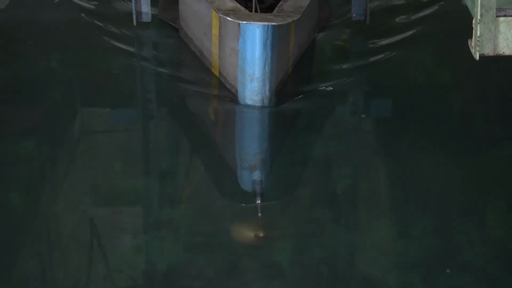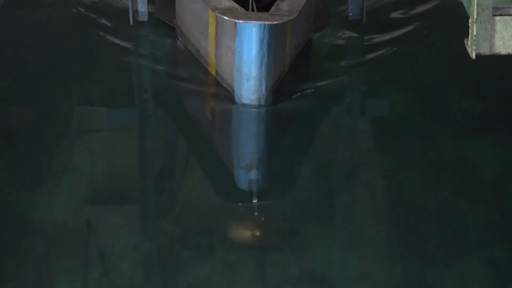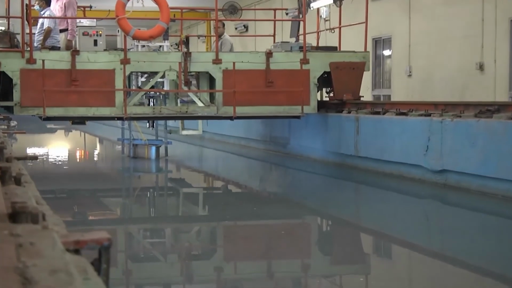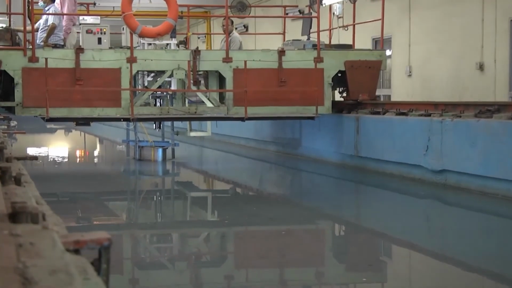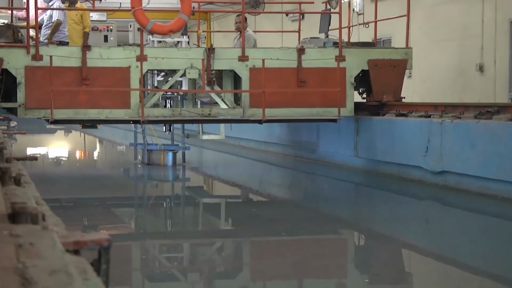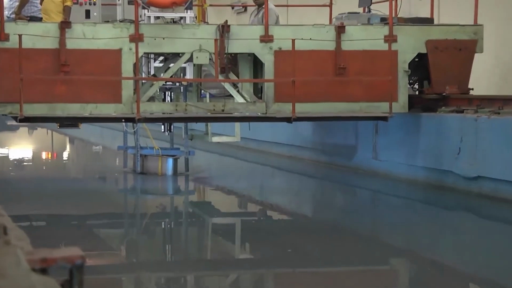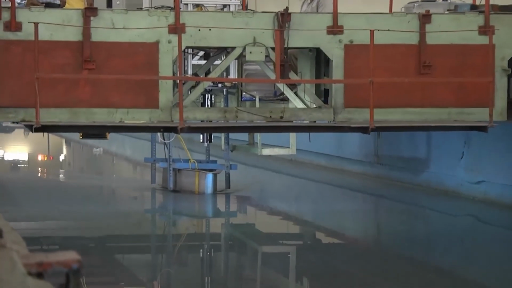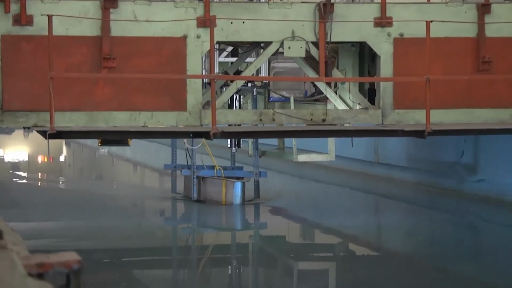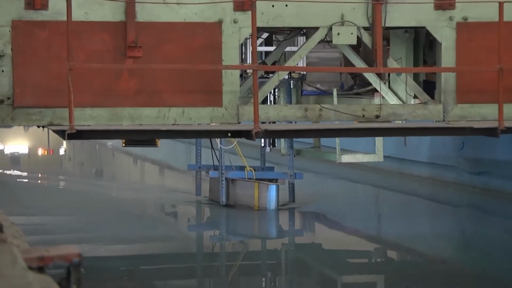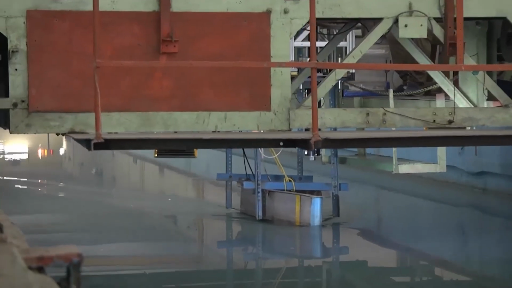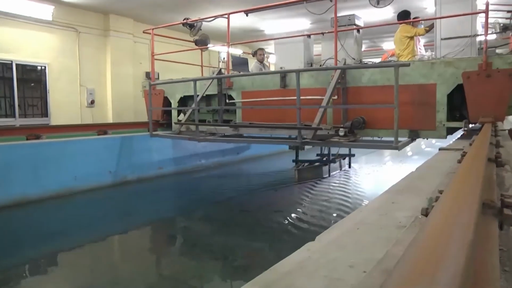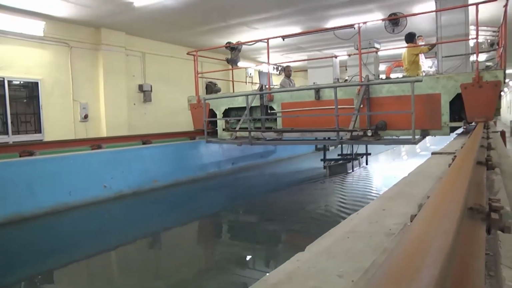So, the propeller is in front of the boat as discussed, and the propeller is given a specific RPM, and the carriage is towing the boat along with the propeller along the length of the towing tank, and the two sides of the towing tank have rails on which the carriage is moving. Now, in the open water test, for every propeller RPM, the forward speed of the carriage will be varied, and to vary the J, which is the advance coefficient.